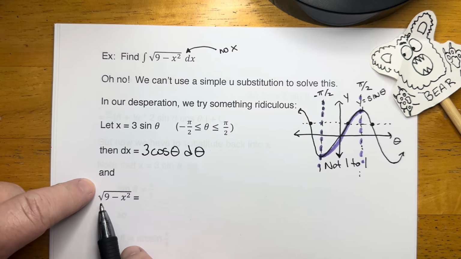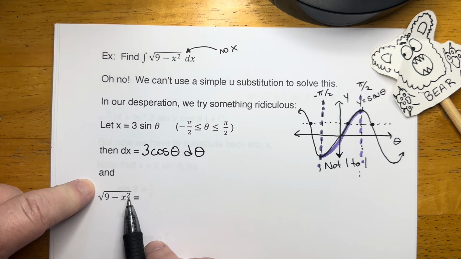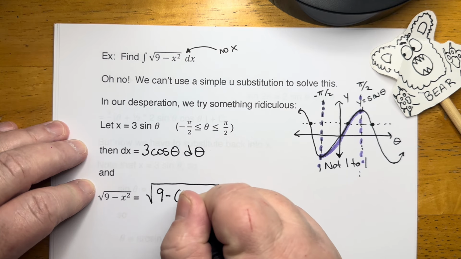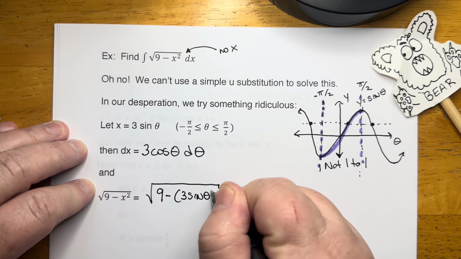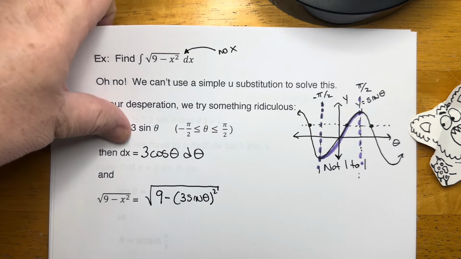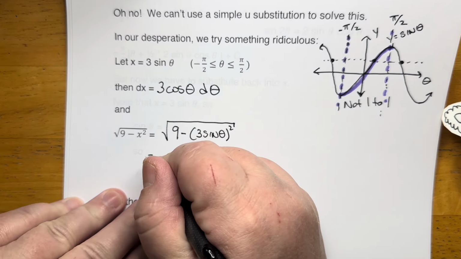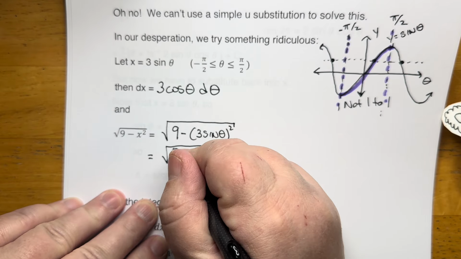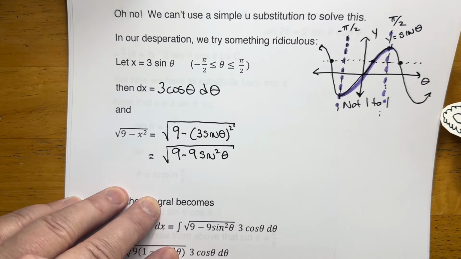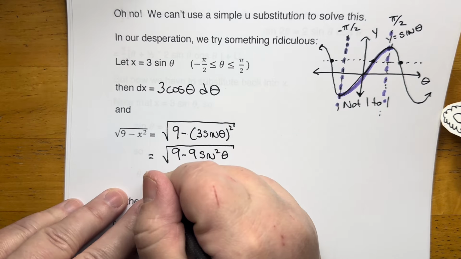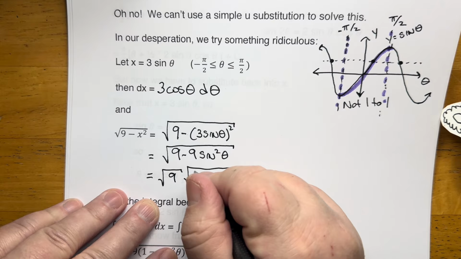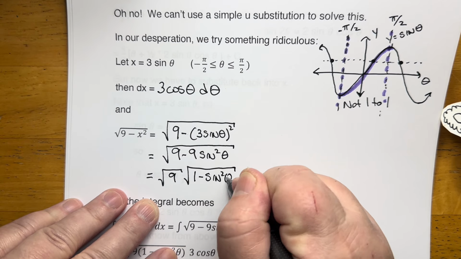So radical 9 minus x squared is going to be radical 9 minus 3 sine theta squared. Right, so far so good. And then that's going to be, and this is as we expected, 9 minus 9 sine squared theta, right? And then I can factor out a 9 and get radical 9, but when I factor out 9, this is going to be 1 minus sine squared theta.